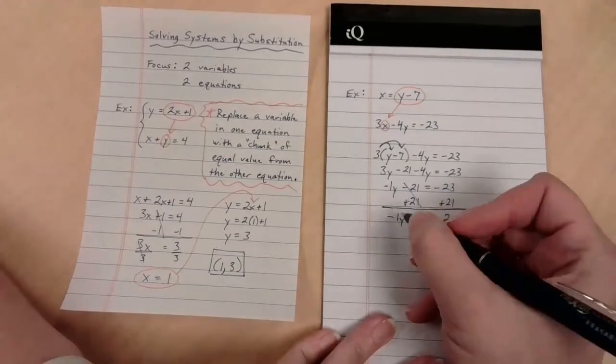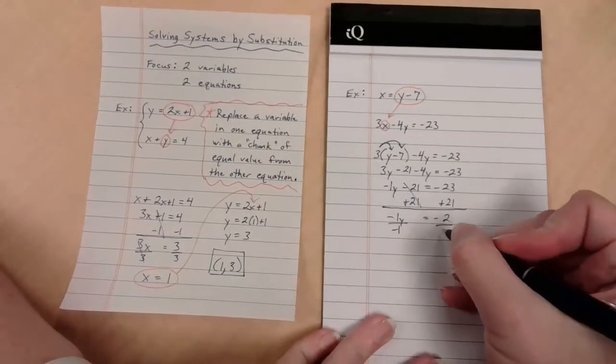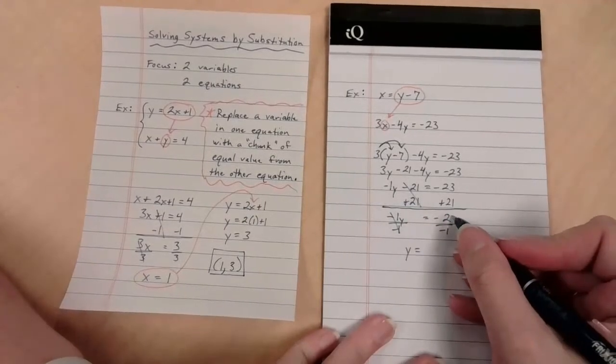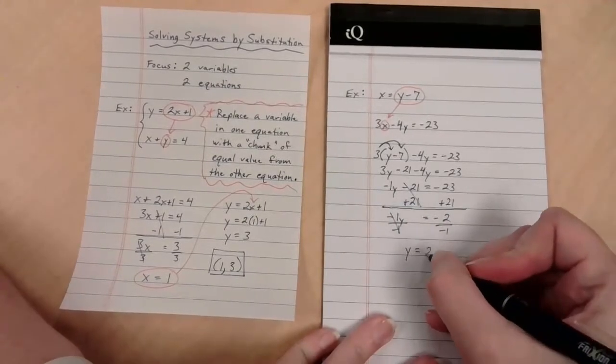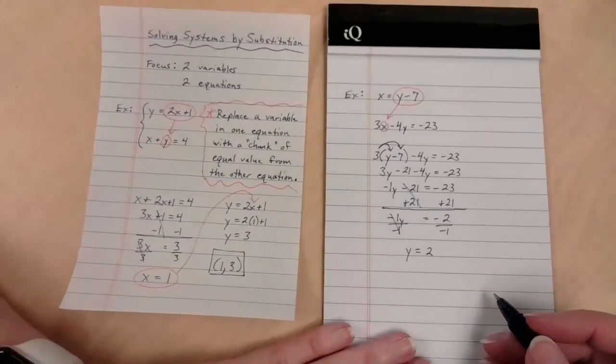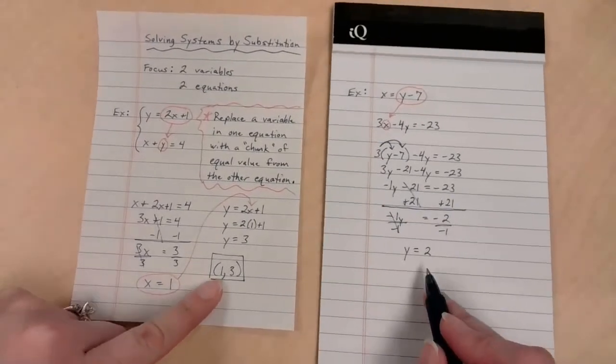Y is almost by itself. Dividing by negative 1, dividing by negative 1, gone. There's my y by itself, happiness and joy. And negative 2 divided by negative 1 is positive 2. Should I rejoice? Are you focused? Did you catch it? Again, we're not done.